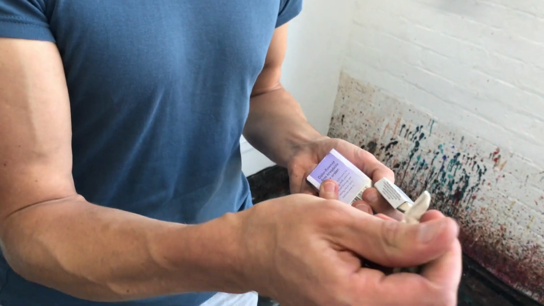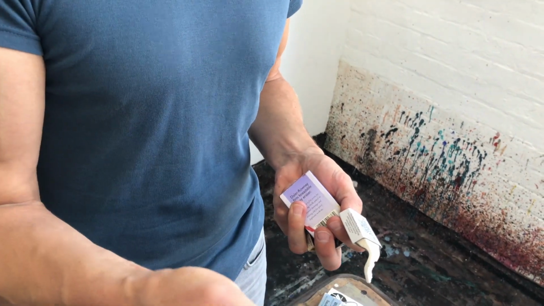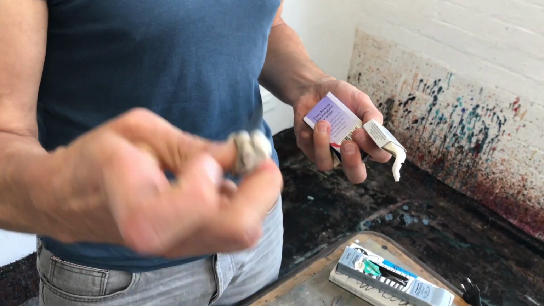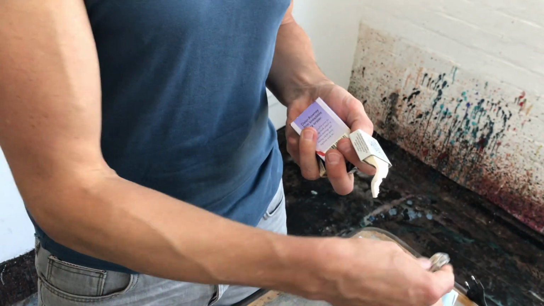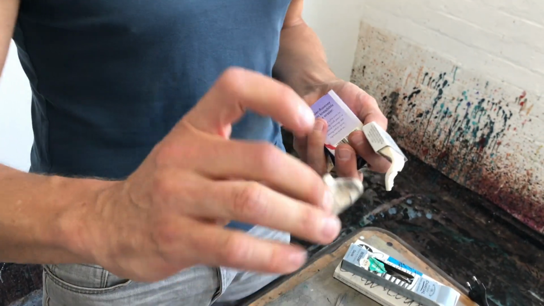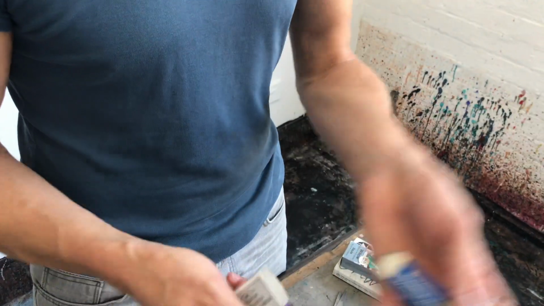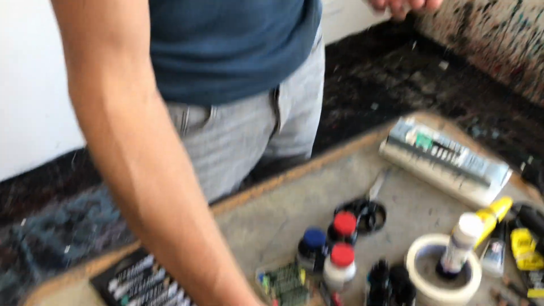It turns into almost like chewing gum. Don't chew it though. And the good thing is this absorbs everything. So if you work, for example, with charcoal, which I'm going to come to in a second, it takes off a lot and kind of kneads it in. So this is great stuff. Lots of different ones. Again, you need to try what's best.